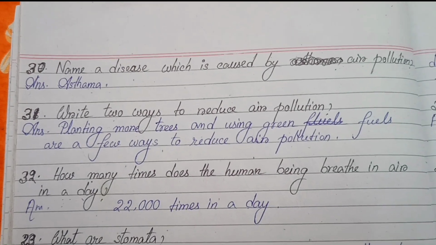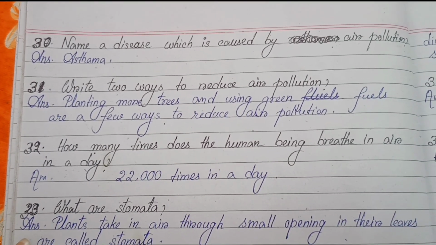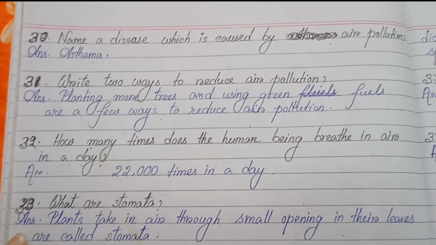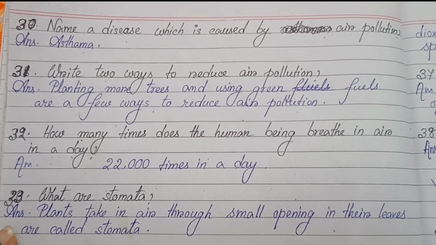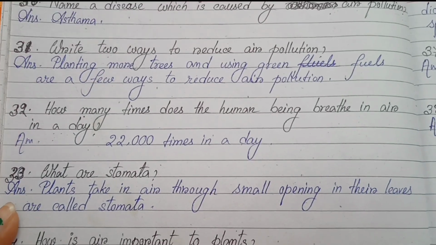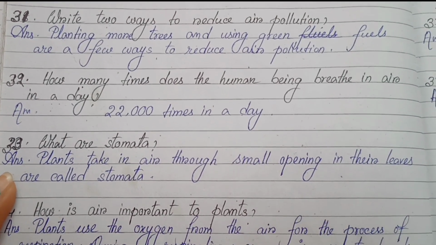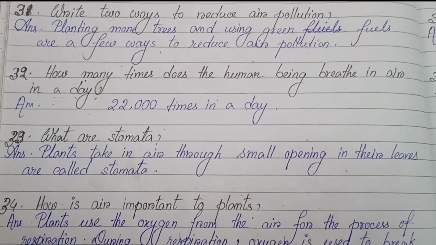30. Name a disease which is caused by air pollution. Asthma. 31. Write two ways to reduce air pollution. Planting more trees and using green fuels are a few ways to reduce air pollution. 32. How many times does a human being breathe in air in a day? 22,000 times in a day.